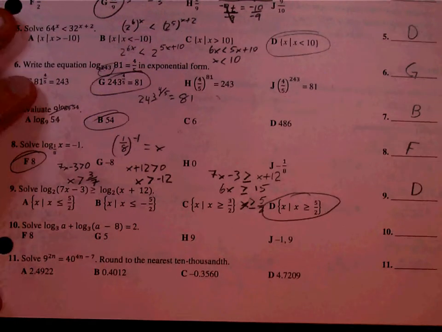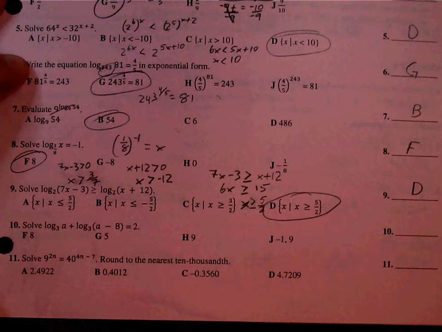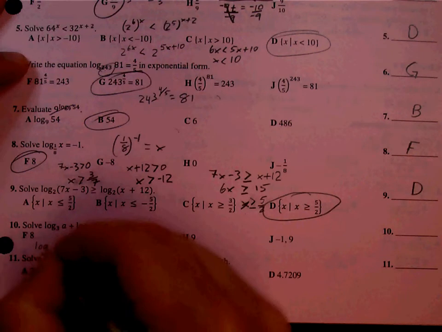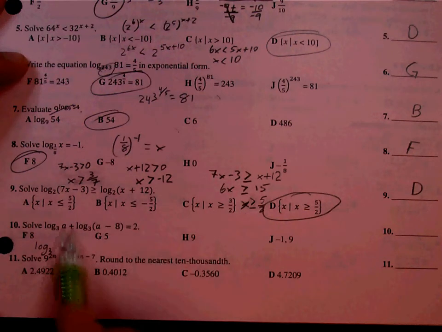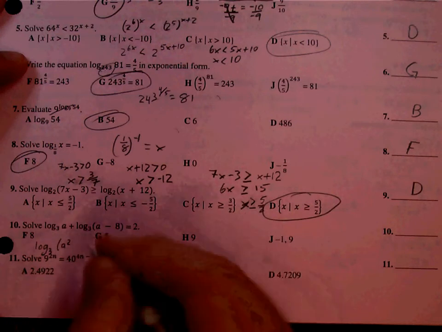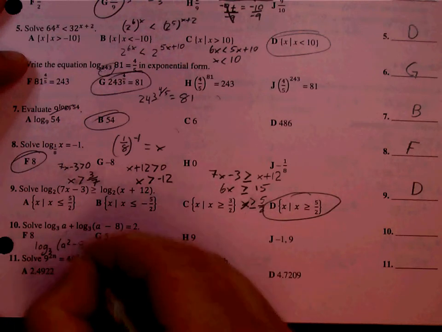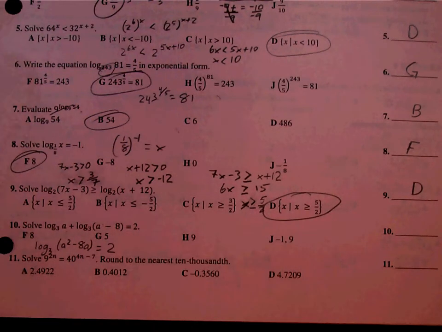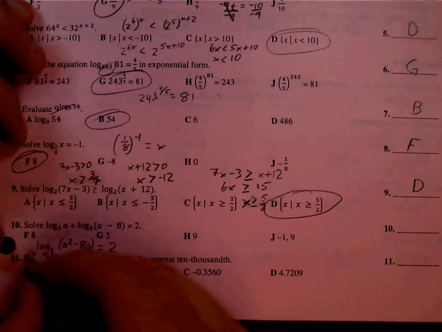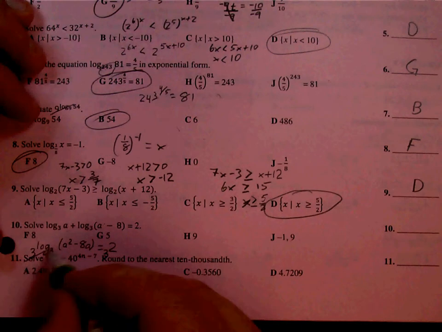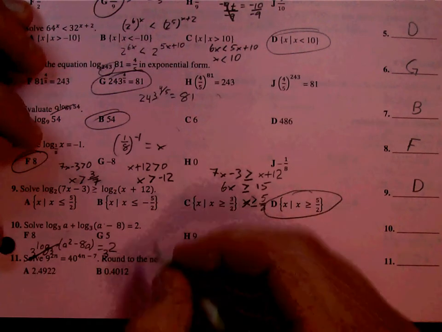Number 10. I see we have two logs added together, so I'm going to have to condense them into a single log. Since it's addition, we multiply the a and the a minus 8. So distribute that, we get a squared minus 8a is equal to 2. Now I can rewrite, or I can exponentiate, whatever your preference is. Maybe I'll exponentiate this time since I rewrote last time. So I'll do 3 to the left side equals 3 to the right side. That way the 3 and the log base 3 cancel.